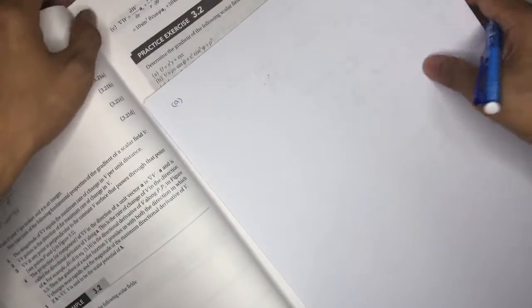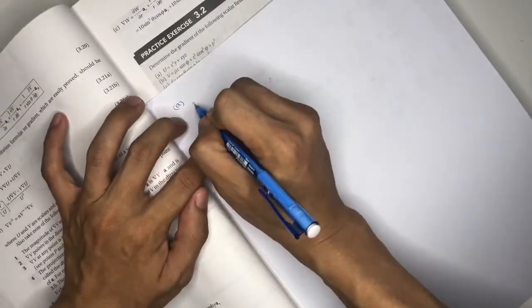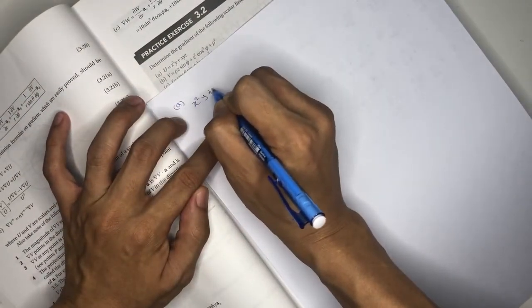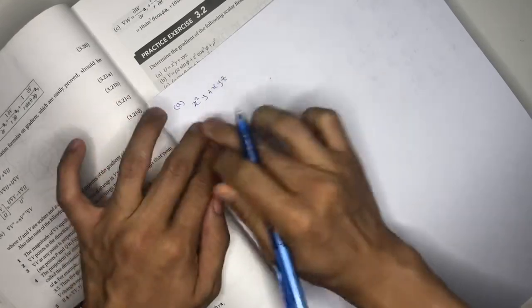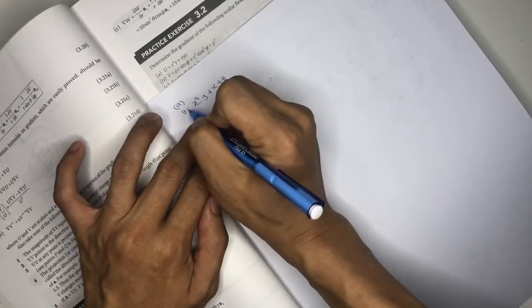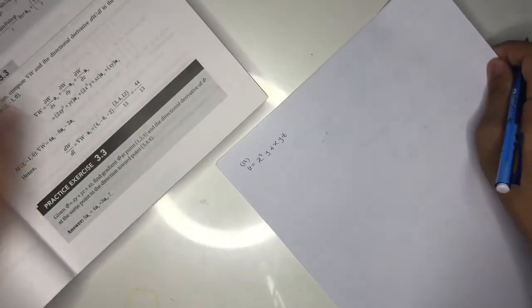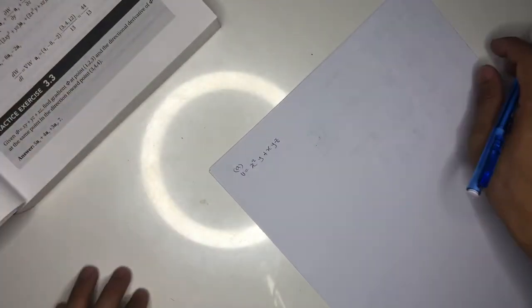What we can do is take the question first, x squared y plus xyz, which is U. Now we want to know the gradient of it.